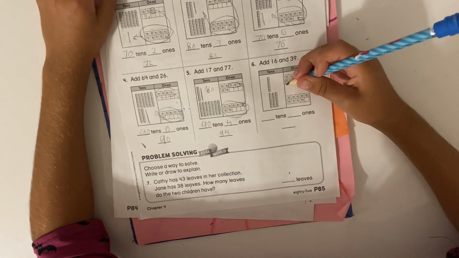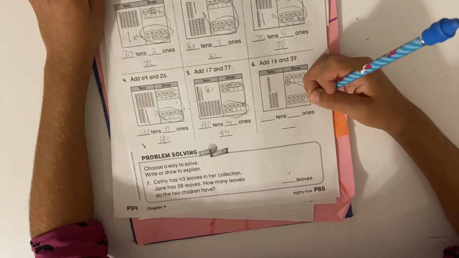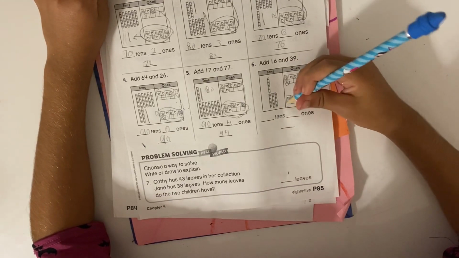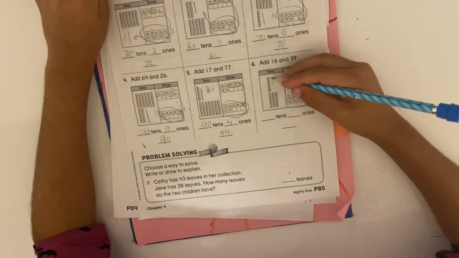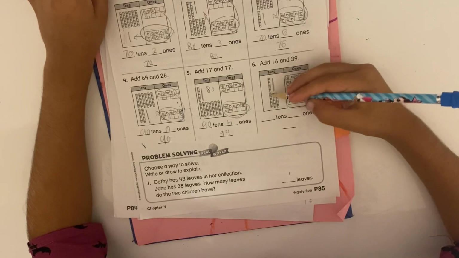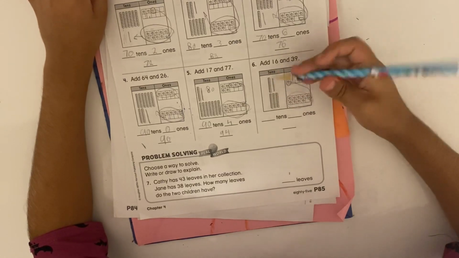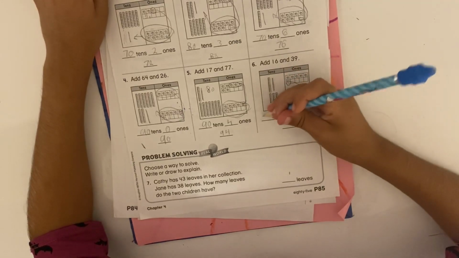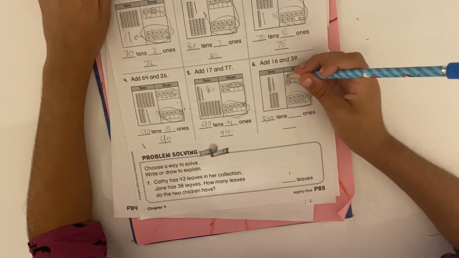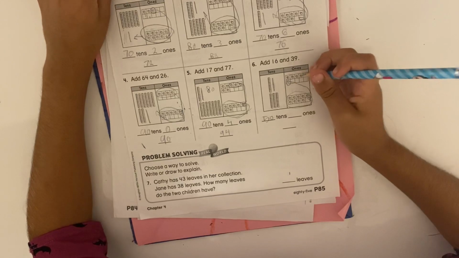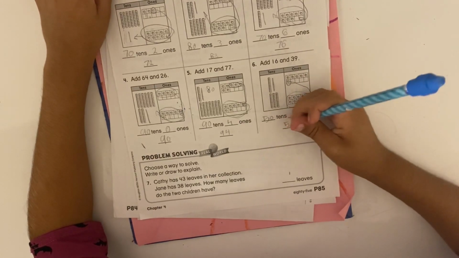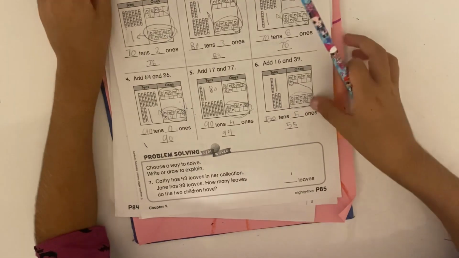And I'm going to take 1 down to here, which will equal a 10. And then we have 10, 20, 30, 40, 50. 50 plus 1, 2, 3, 4, 5. So 55 is the answer.